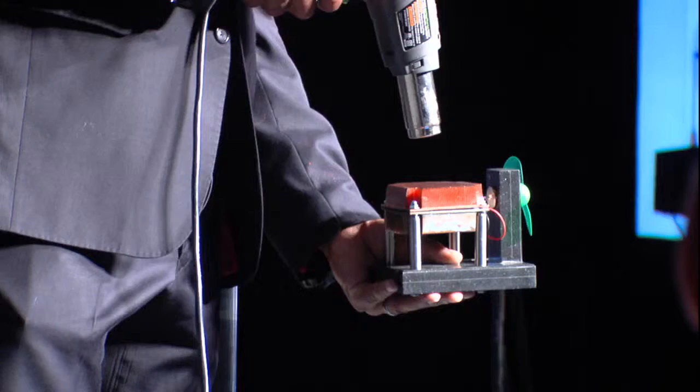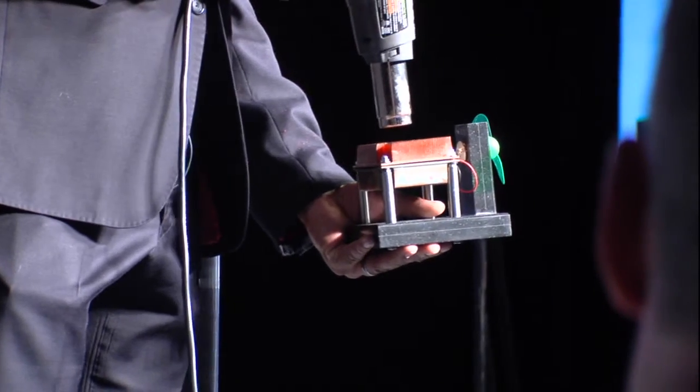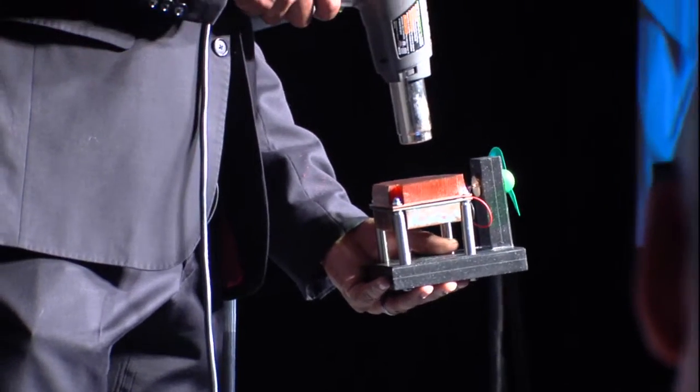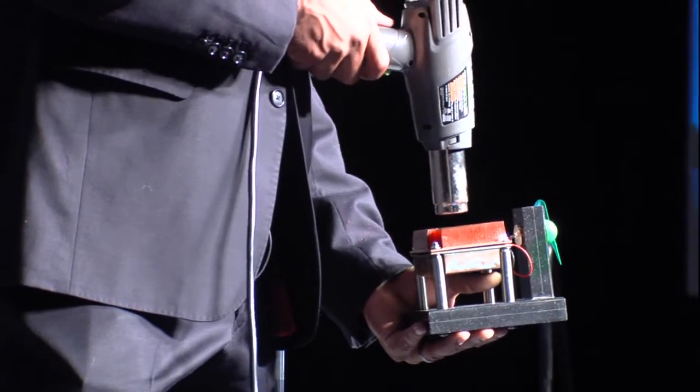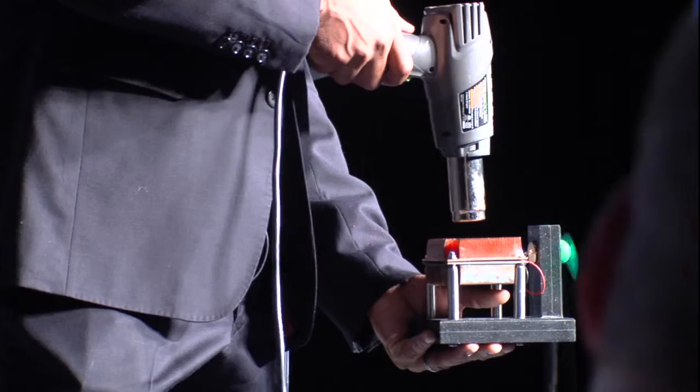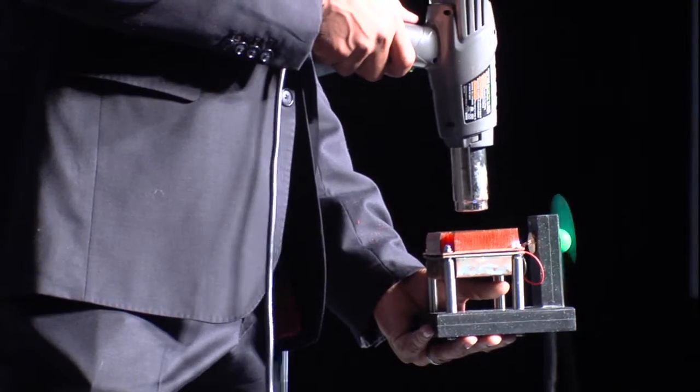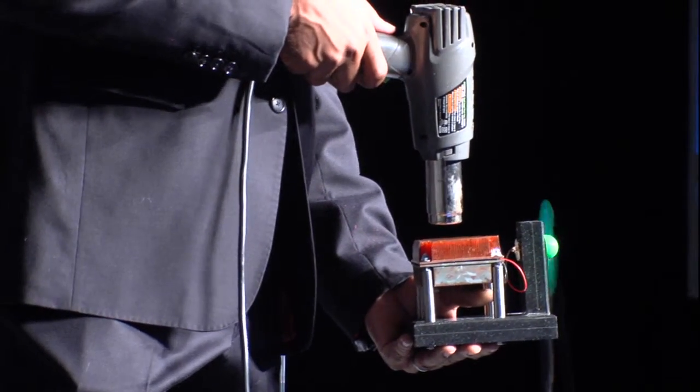So I've got just a heat gun. I want to introduce a heat source to this. So it's just basically 2 heat sinks with a bit of thermoelectric material smashed in between it. And as the temperature differential increases, it generates electricity. It's that simple. It just works.